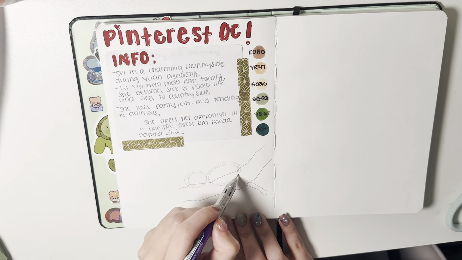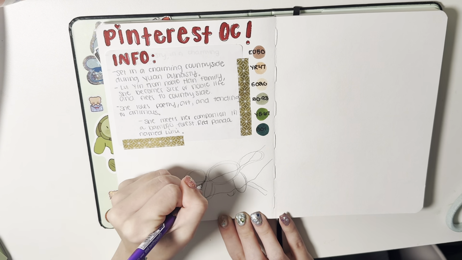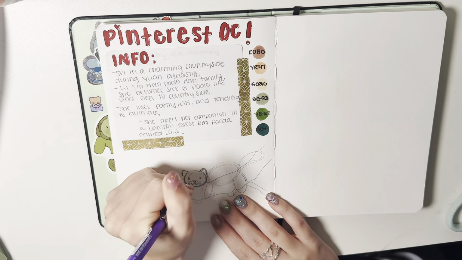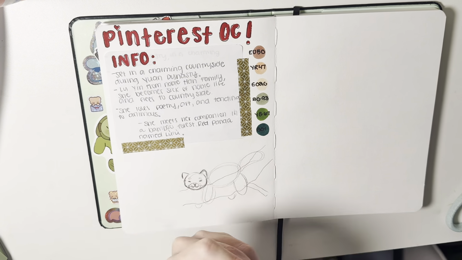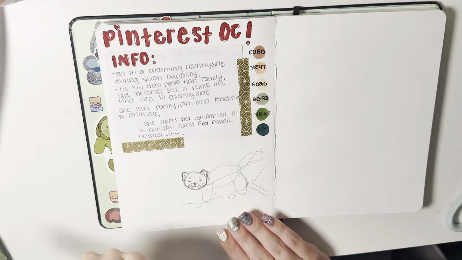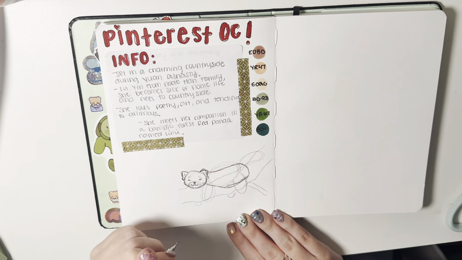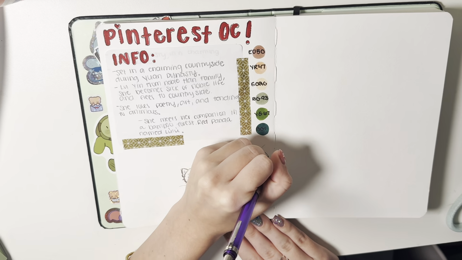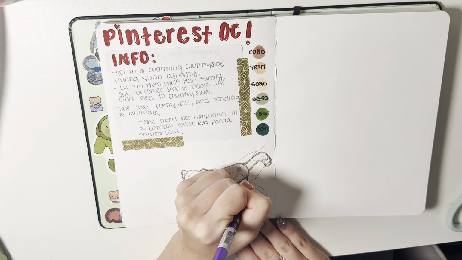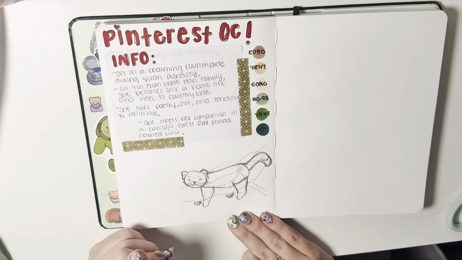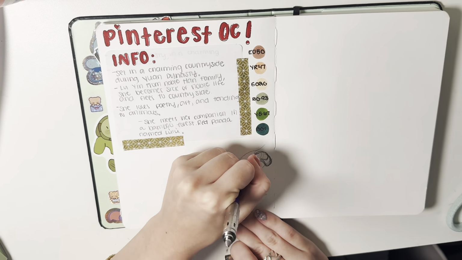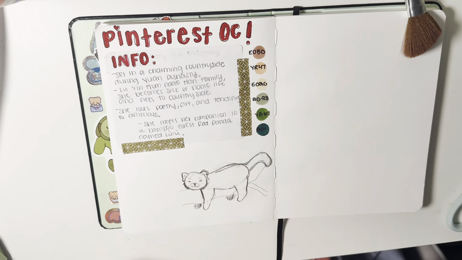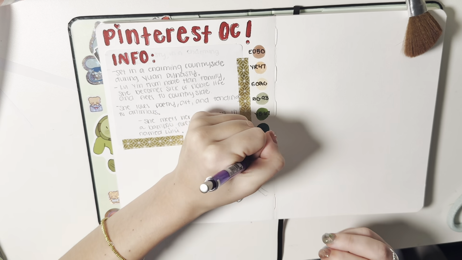So first I decided to start off by drawing my character's little companion, which is a red panda. At first, I thought I was going to give her red panda elements, but then I thought it'd be kind of cute to give her a little companion. You'll also notice that I have a bit of information at the top of the page. I brainstormed a little bit about what I wanted this character to be like. We know that it's set in a charming countryside during the Yuan Dynasty, and I tried to do a little bit of research on the dynasty.